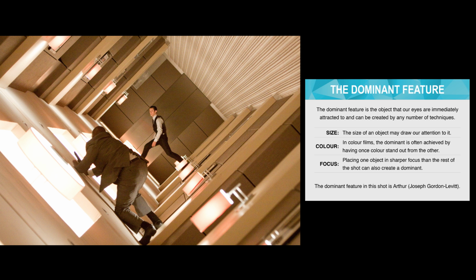Now, I know that it's counterintuitive to think, oh, the character at the back who's smaller, what about the character at the front? But have a look at the colour of the actor at the front. His costume tends to blend in with what's around it. Also, our character at the back, Arthur, is actually looking at us, so that helps to draw us in. He's also in a little bit more focus.